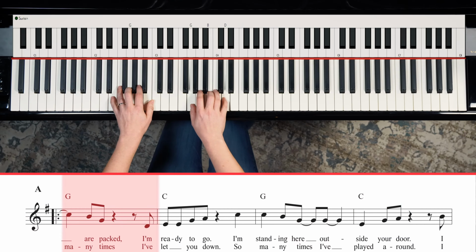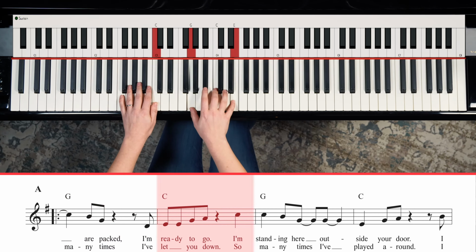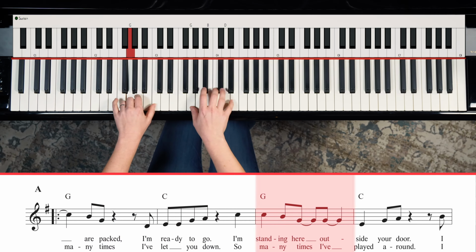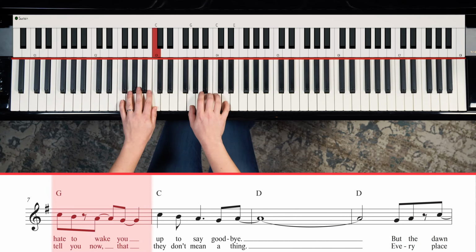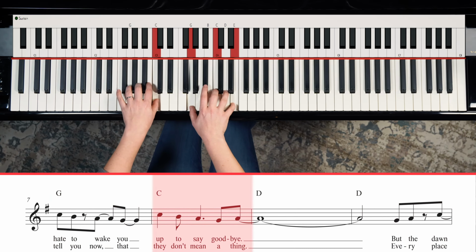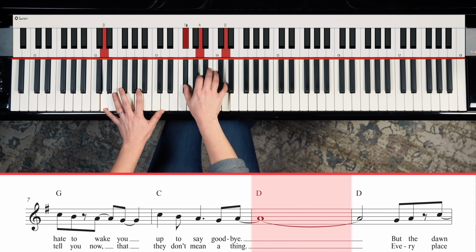Bags are packed, I'm ready to go. I'm standing here outside your door. I hate to wake you up to say goodbye.